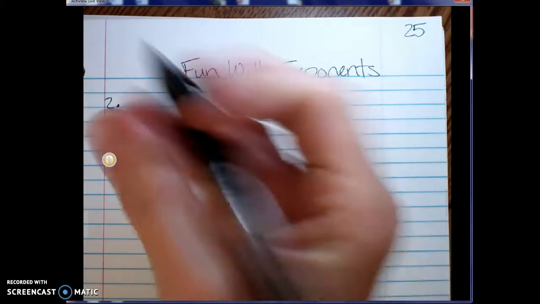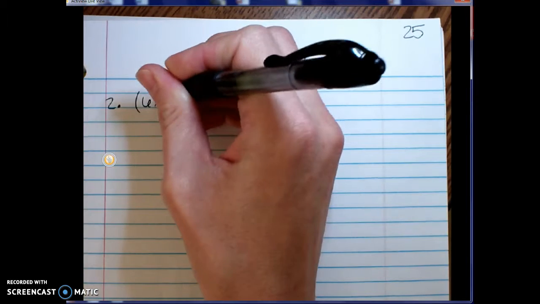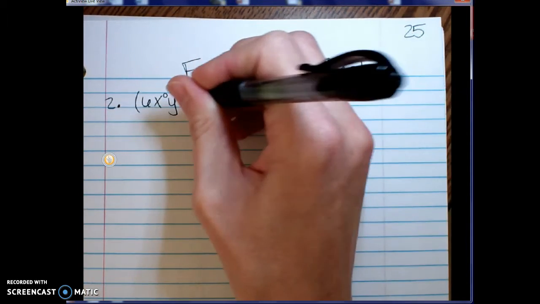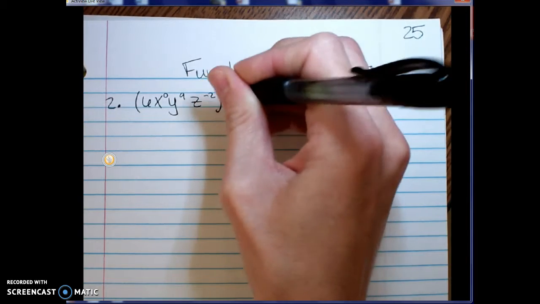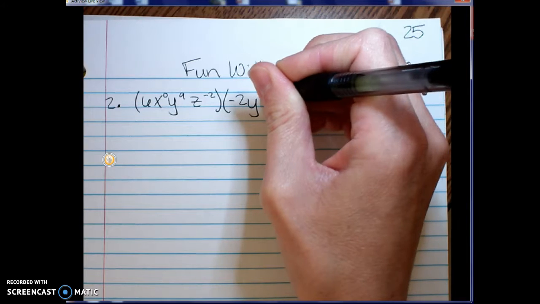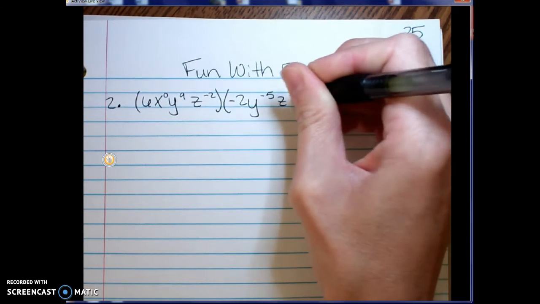What we have is 6x to the 0 power, y to the 9th, and z to the negative 2, times negative 2, y to the negative 5th, and z to the negative 3rd power.